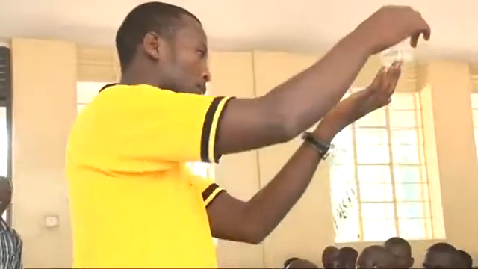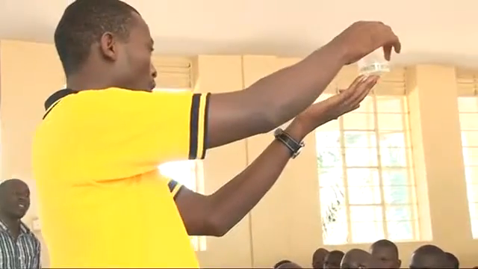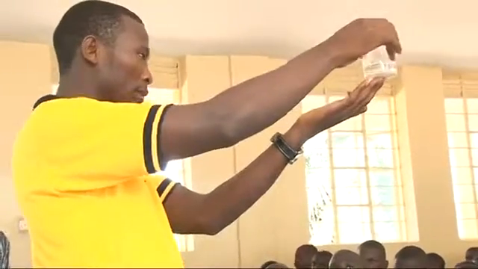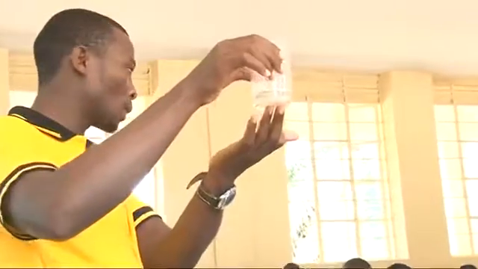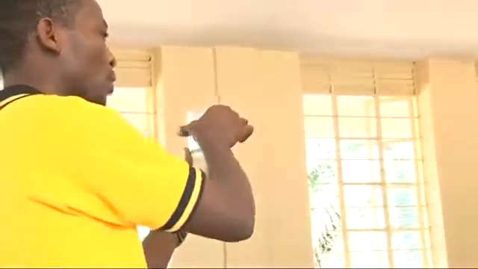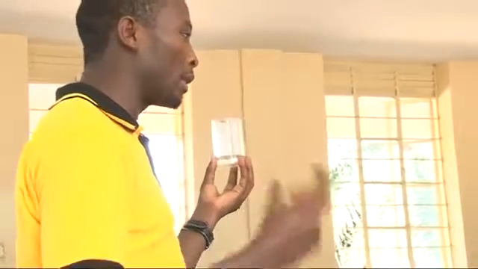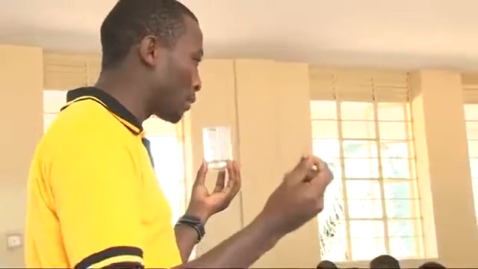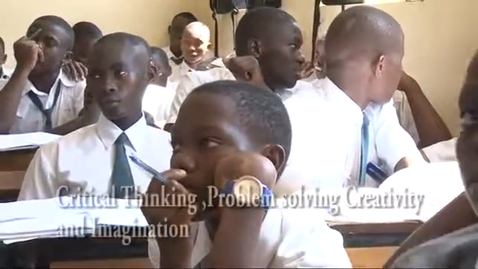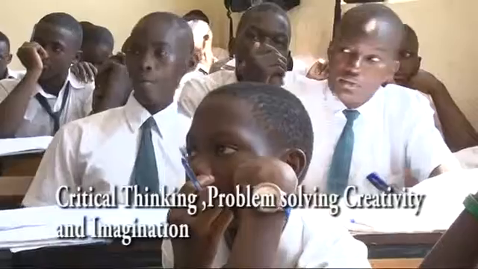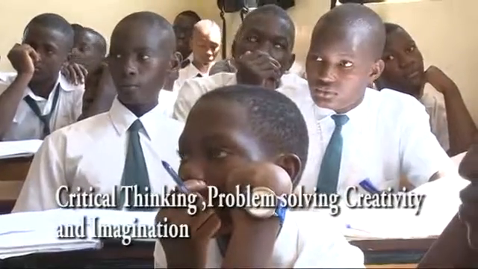And here is the magic. Vegetation cover. You see the water? Very clear. Why? Because the roots of the plant have the ability to keep the soil particles firm. That is what the vegetation cover does to reduce the speed of running water.